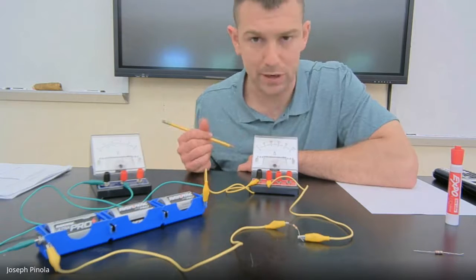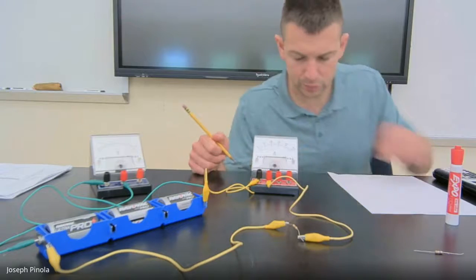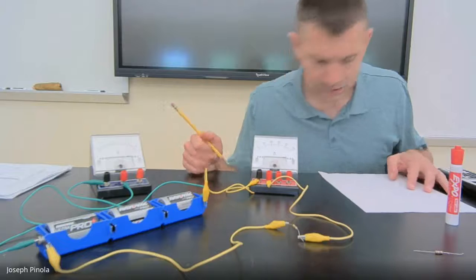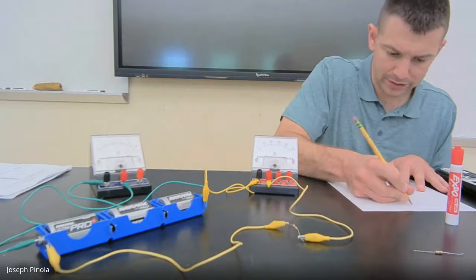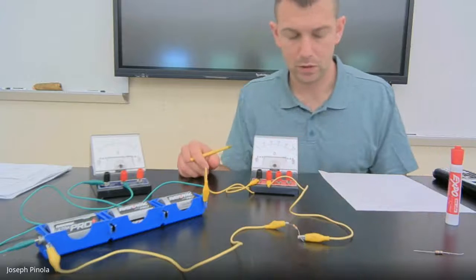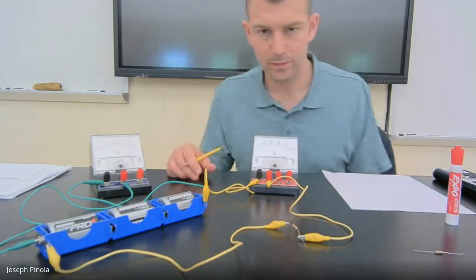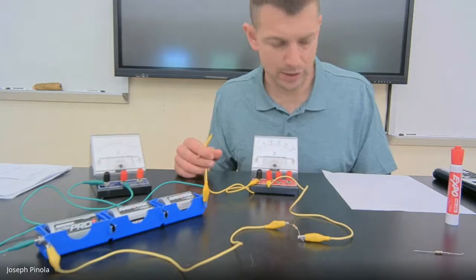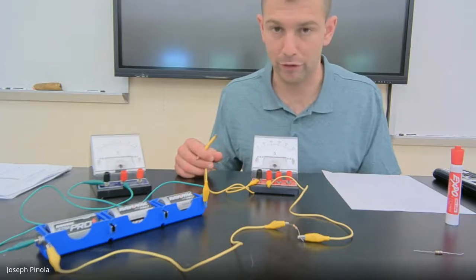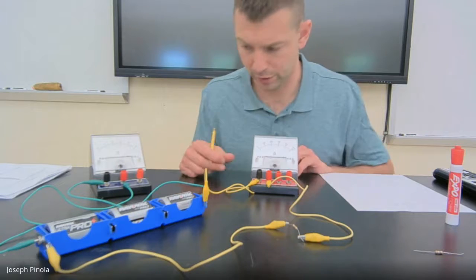What is the ammeter reading? Well, if I look closely, it looks like it is reading 0.045 amps or 45 milliamps. But I'm going to use the SI unit, so 0.045 amps. That's the current, and I've written it down just like any good scientist would.